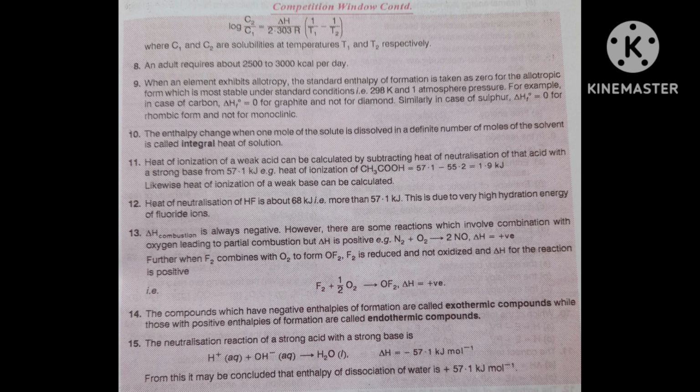And in case of sulfur, delta HF value is equal to 0 for the rhombic form, and not for monoclinic. Questions are asked on this, that's why I am discussing all these points separately. These questions are very, very important for competition.